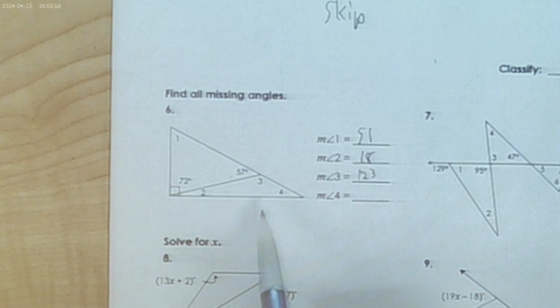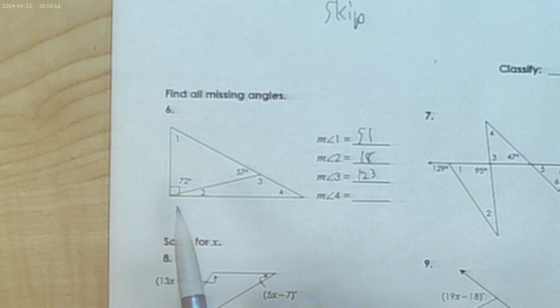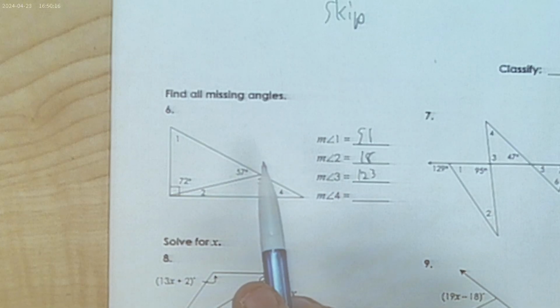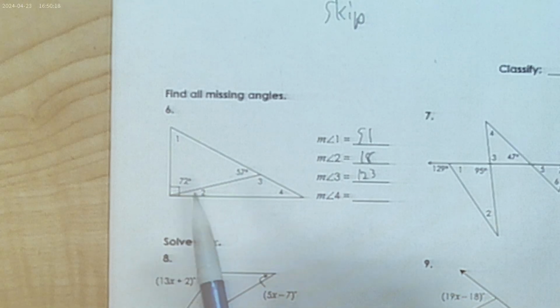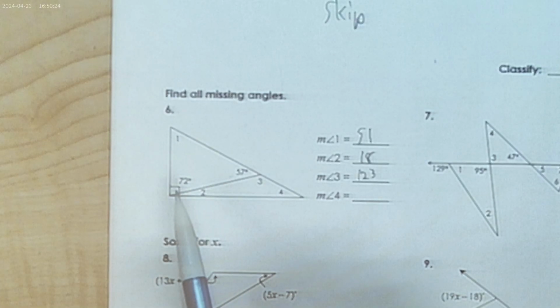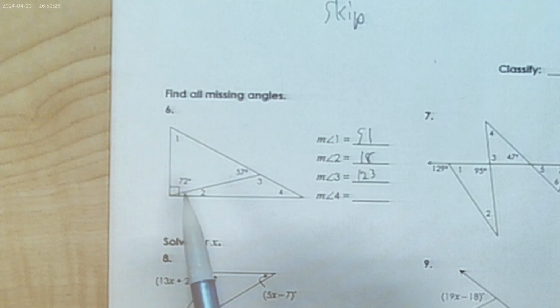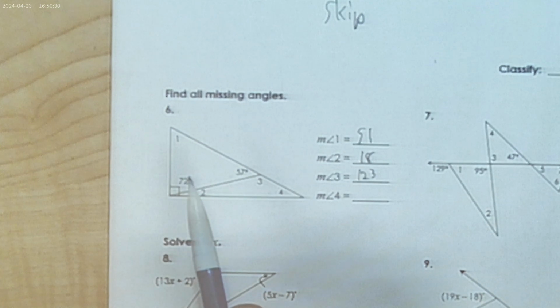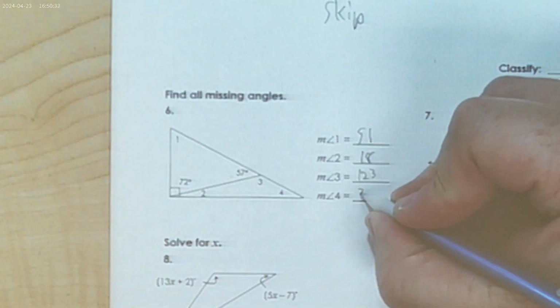So what I'm going to do is subtract angle 1, which is 51, from 90. Because if the total triangle is 180, and I already have 90 accounted for with this right angle, then I only have to account for 90 degrees between angle 1 and angle 4. That's going to equal 39.